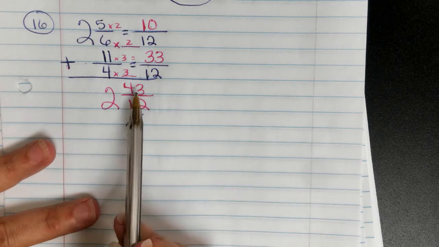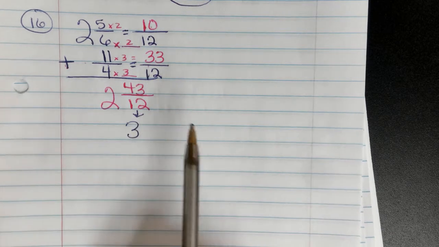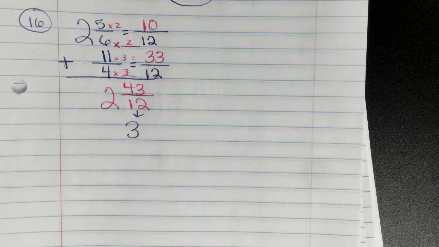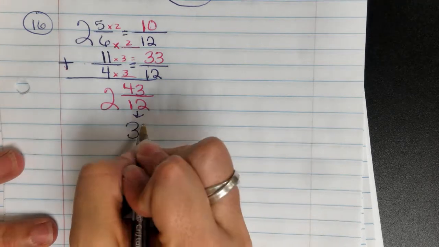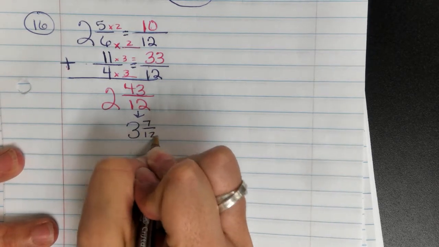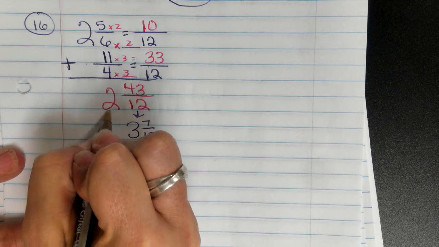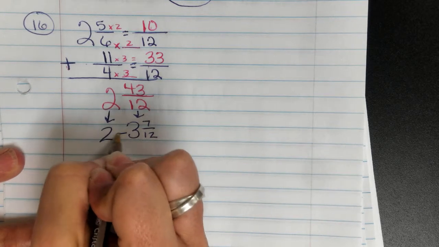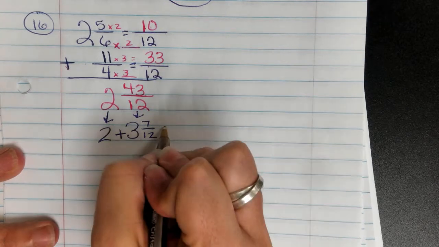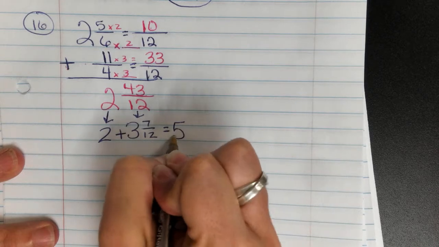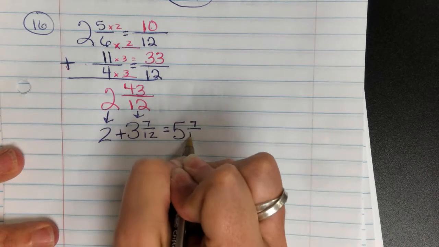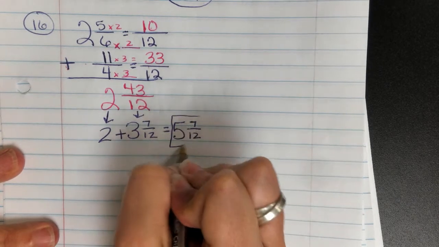Okay, so from 36 to 43: 36, through 7, 8, 9, 40, 1, 42, 43. 7's left over. Okay. Out of 12s. But we got to add that 2 back in. So in the end, we get a 5 and 7 twelfths.